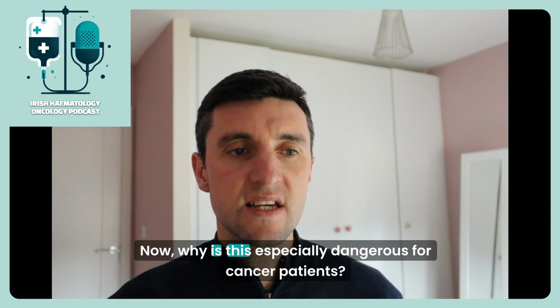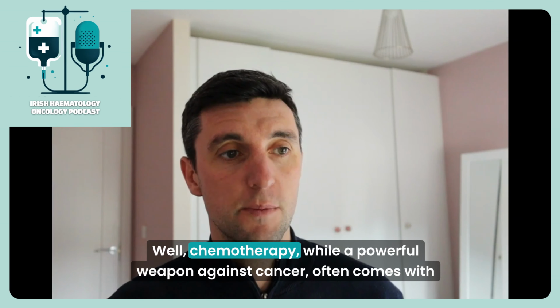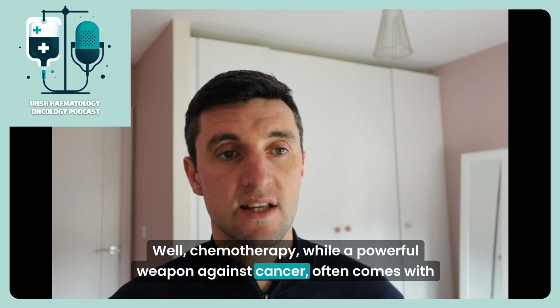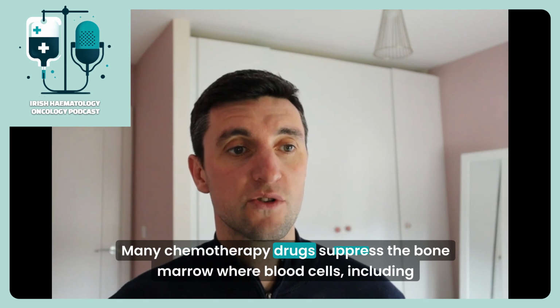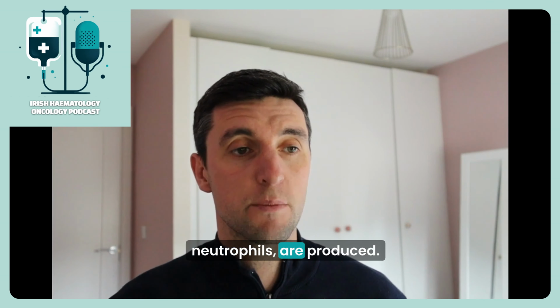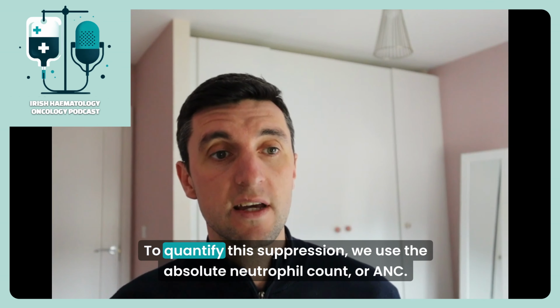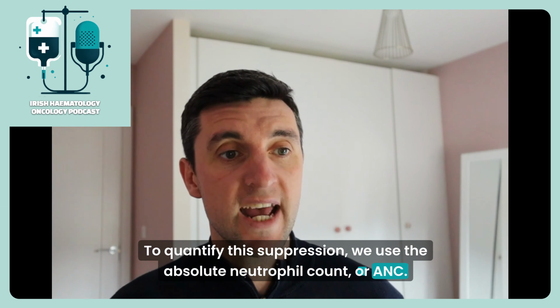Now, why is this especially dangerous for cancer patients? Well, chemotherapy, while a powerful weapon against cancer, often comes with collateral damage. Many chemotherapy drugs suppress the bone marrow where blood cells, including neutrophils, are produced. To quantify this suppression, we use the absolute neutrophil count, or ANC.